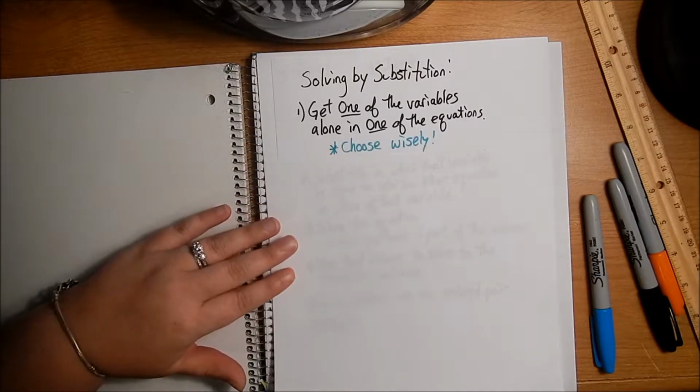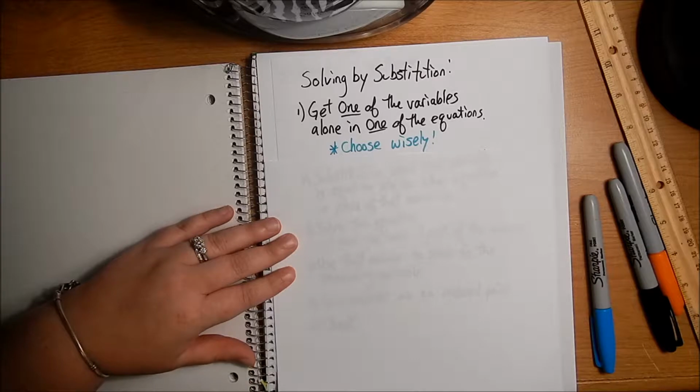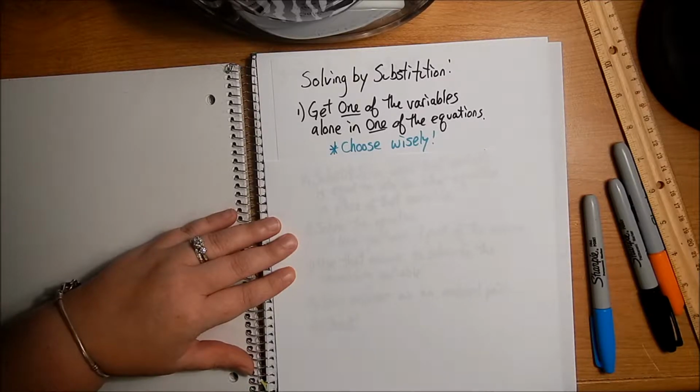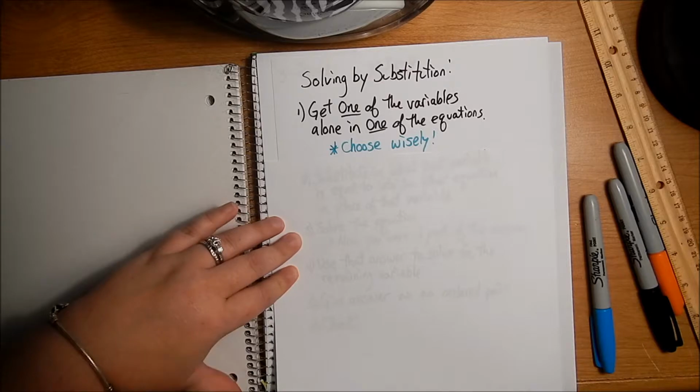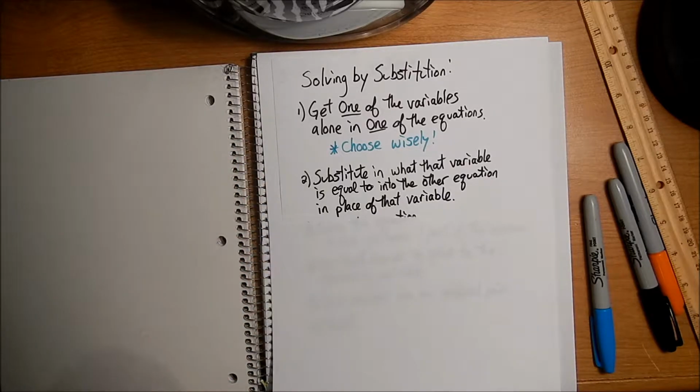First thing you want to do is get one of your variables alone in one of your equations. You do not always have to get y by itself or always x by itself. Pick one of them, it doesn't matter, and only in one of the equations. That doesn't matter either. You don't always have to deal with the first equation. You pick. And I say choose wisely, because a lot of times one variable is much easier to get by itself than the other. So why not pick the easier one, right? We'll talk about going through that.